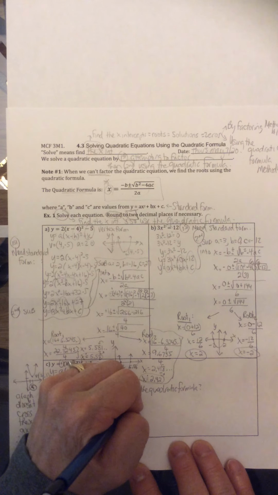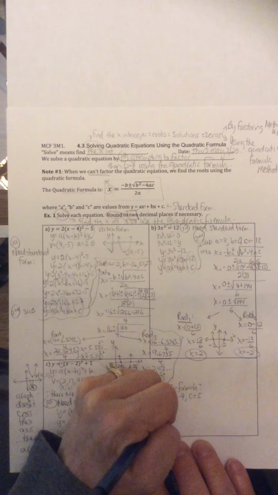So then the next thing we need to do is sub a equals 1, b equals negative 4, and c equals 5 into, okay, so this is our second step, x equals negative b plus or minus the square root of b squared minus 4ac, all divided by 2 times a.